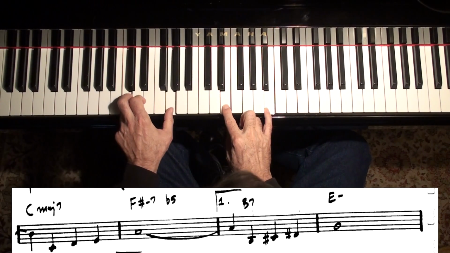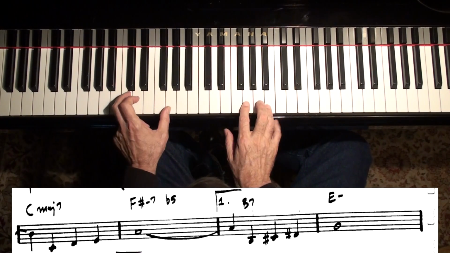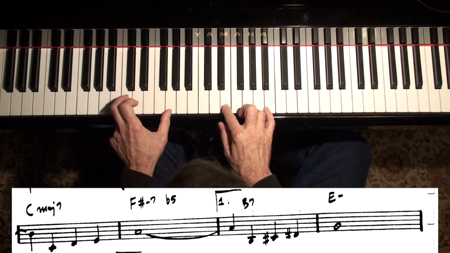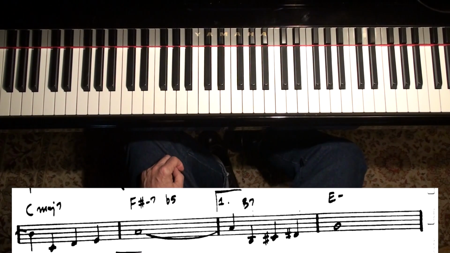And we could put the 5th in if we like. We could put it here. It's still open because we've got this big open space, but it might be better like that. Okay. That's one way of approaching open voicings.